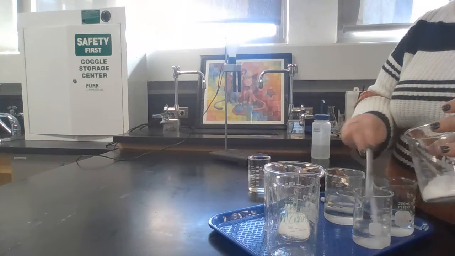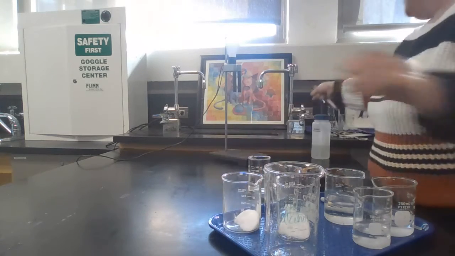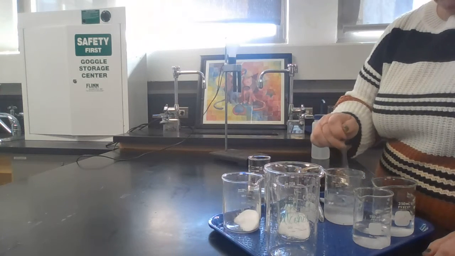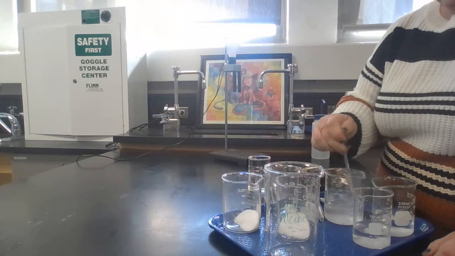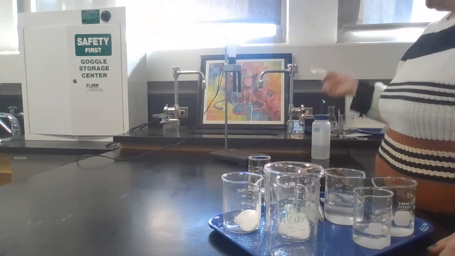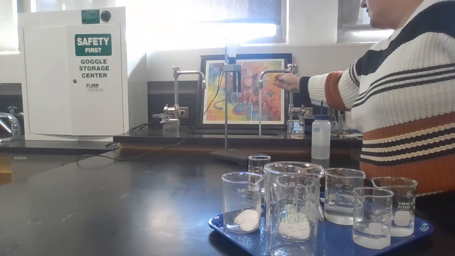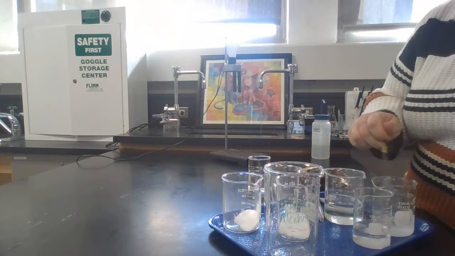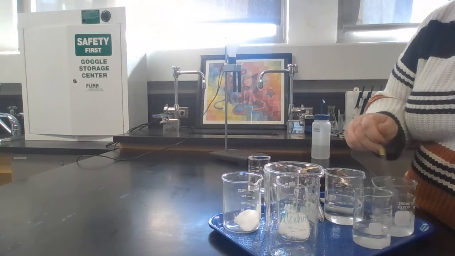And I guess for good lab technique, I should have rinsed this off in between each one. Then I'm going to stir, and I'm definitely going to rinse that. So stir to dissolve as much as possible, and then rinse. And you can just rinse in the sink. The ions that come out of this rinsing aren't going to be enough to contaminate your results.